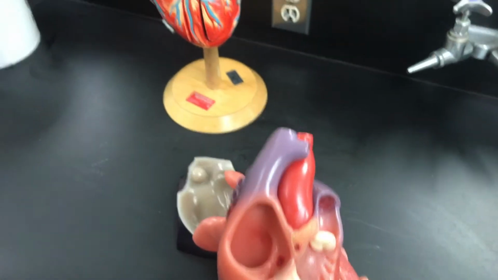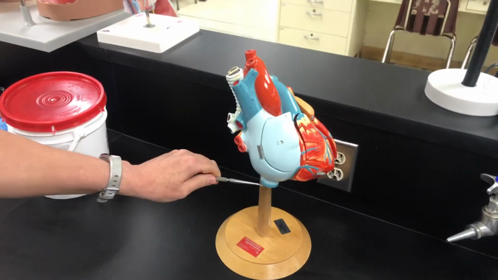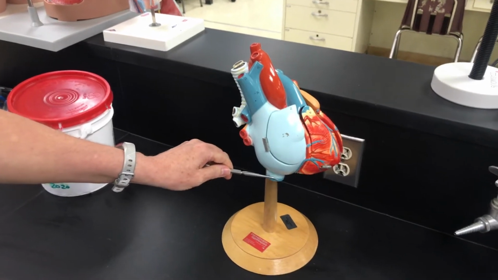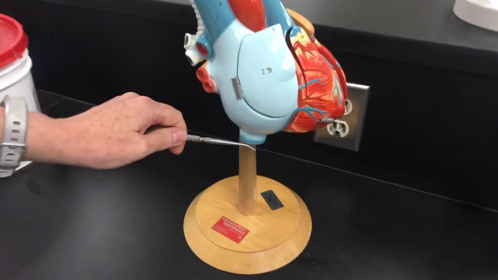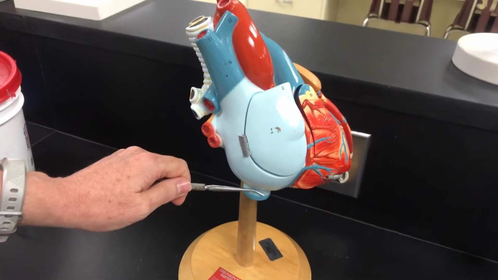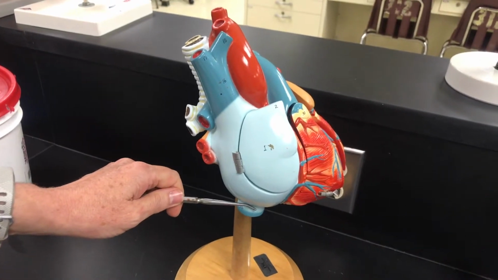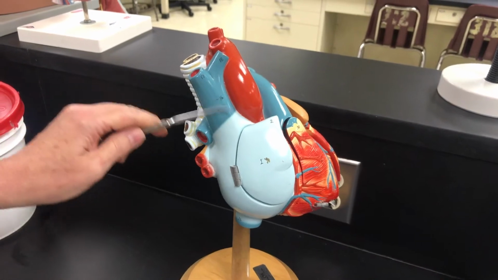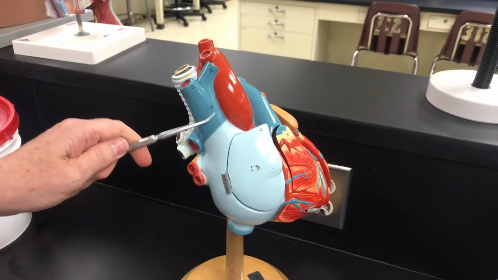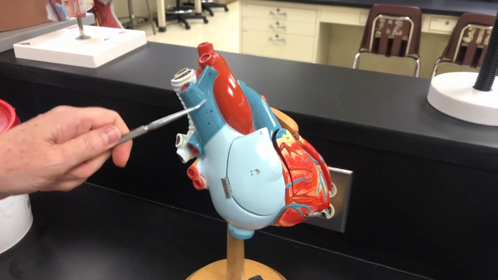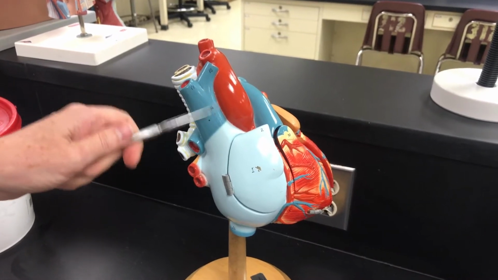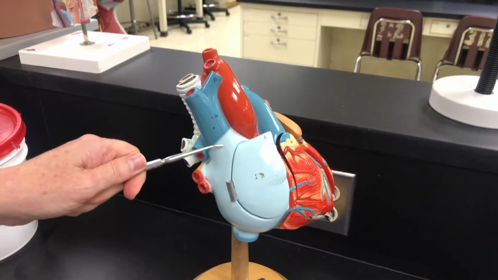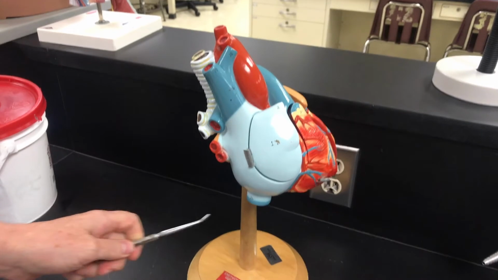If you look on this model here, you can see a little bit better. They've got a little bit more of the inferior vena cava attached to it, but this is going to take blood from anywhere in the body below the level of the heart and bring it back to the heart, whereas the superior vena cava is going to drain all the blood above the heart into the heart. So superior and inferior vena cava.